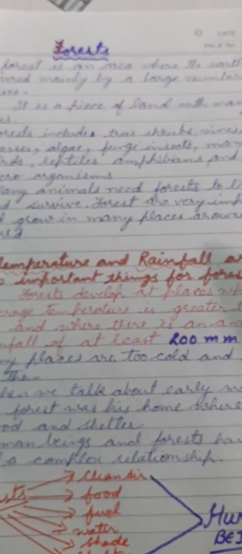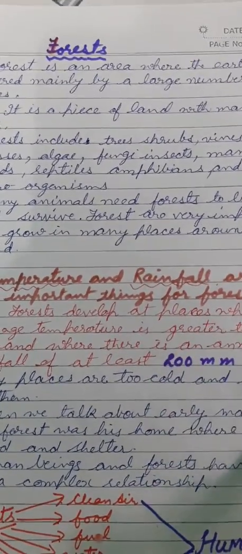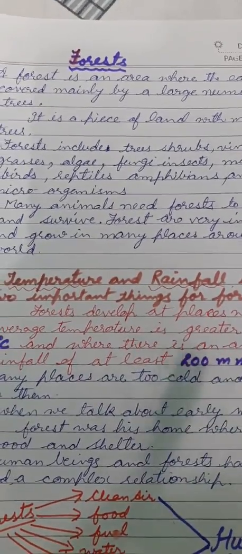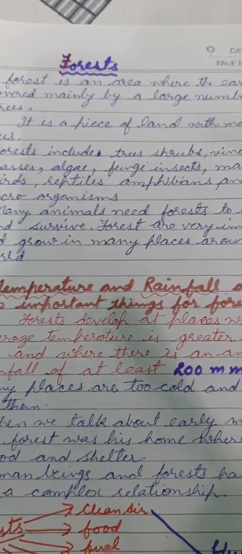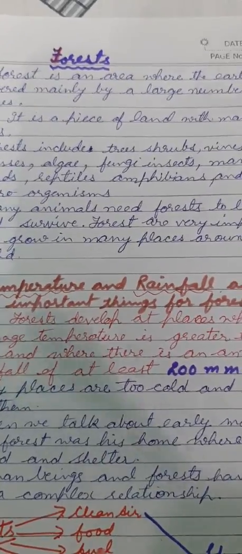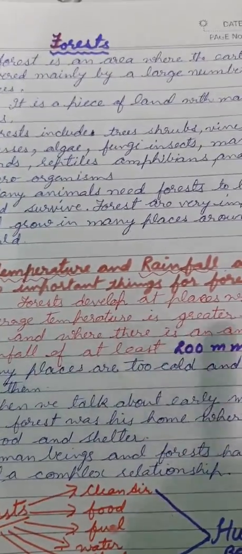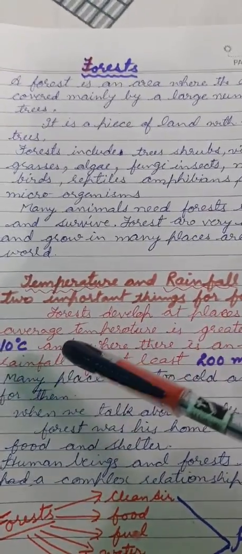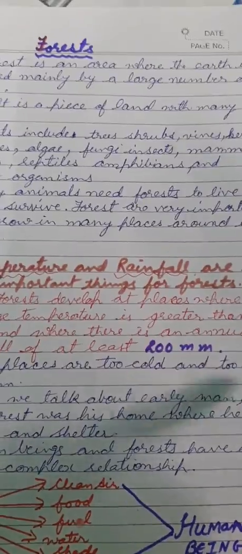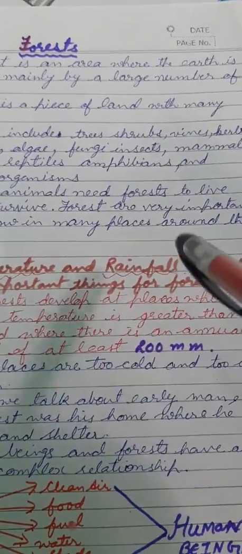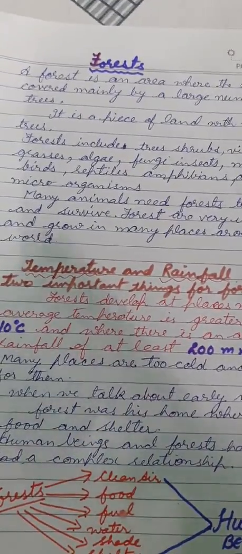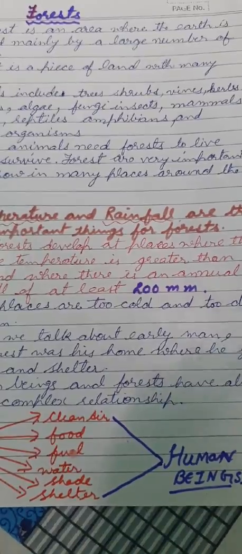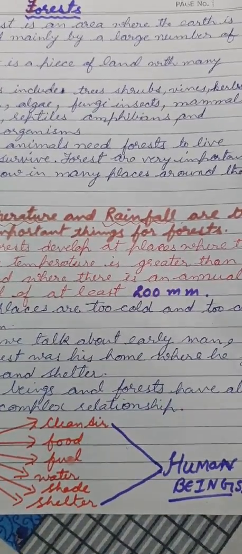Temperature and rainfall are the two important things for the forest. Forests develop at places where the average temperature is greater than 10 degrees Celsius and the annual rainfall is at least 200 millimeters. So these are the conditions. The temperature should be more than 10 degrees Celsius and the annual rainfall at least 200 millimeters for the growth of the forest. Many places are too cold and too dry, so forests cannot develop in dry places or places which are very cold or always covered with snow.